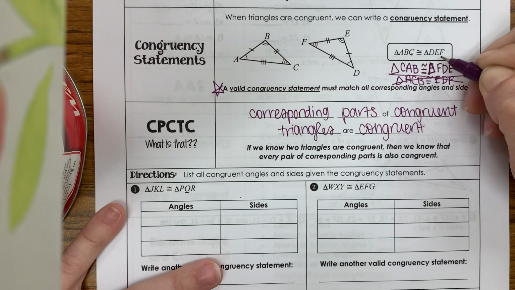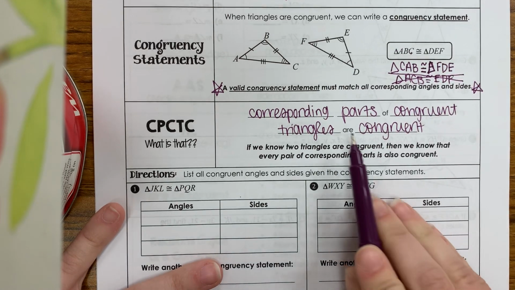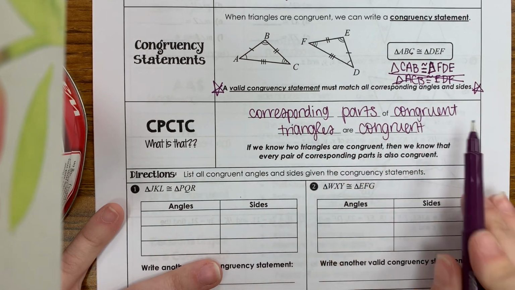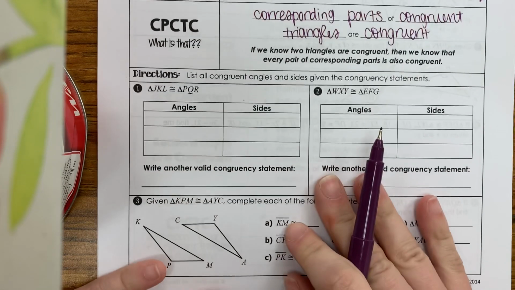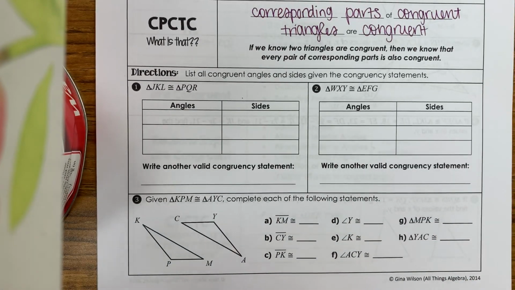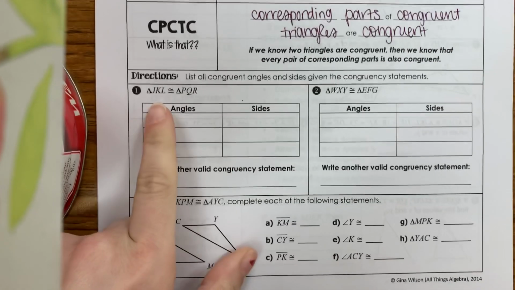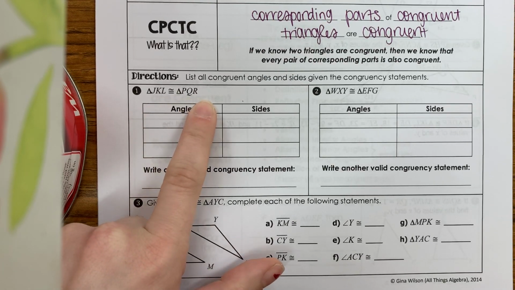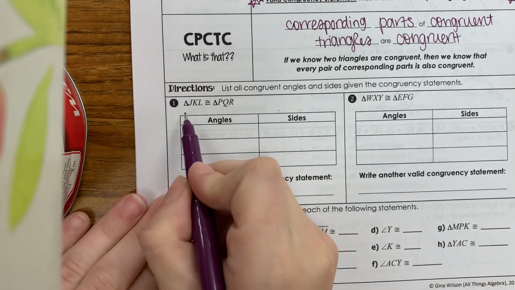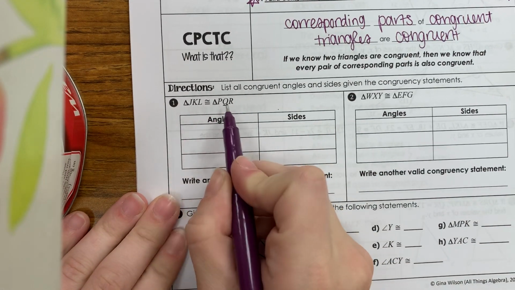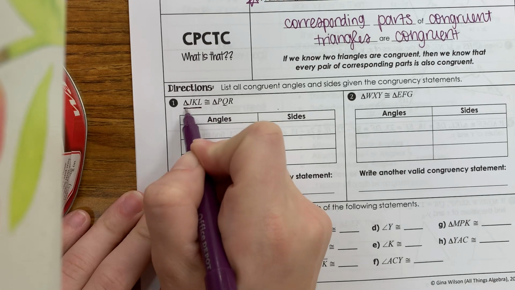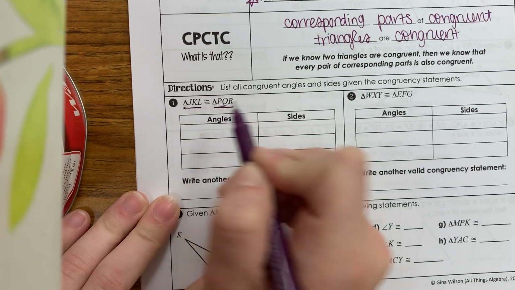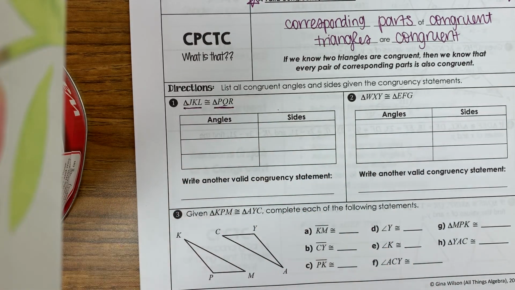Kind of similar to what we did up here at the top, okay? So corresponding parts of congruent triangles are congruent. So let's look at some examples. Directions: list all congruent angles and sides given the congruency statement. So we have a statement, triangle JKL is congruent to PQR. Now remember, because of the order, we can know which points are congruent. So first, let's start with our angles.